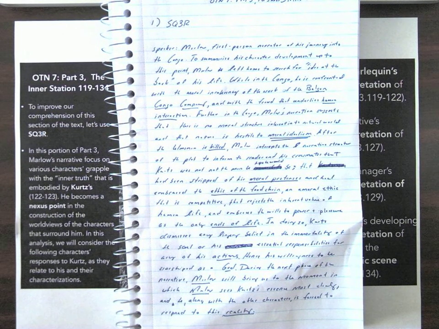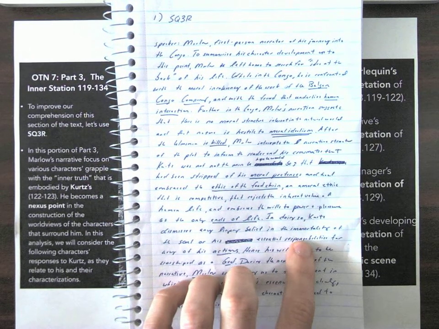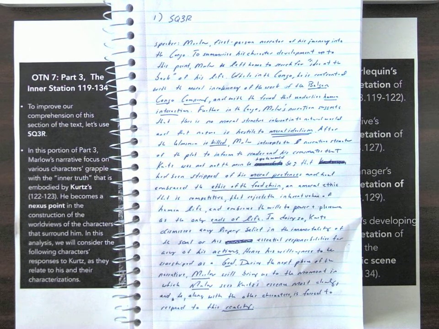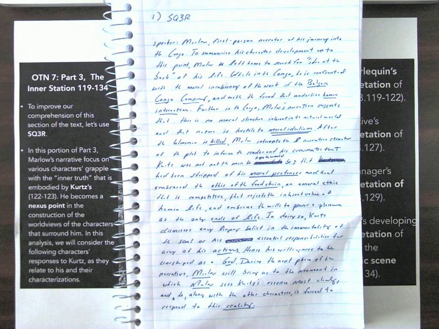And in doing so, Kurtz dismisses any lingering belief that he might have had, or that might have motivated him early on in his life, in the immortality of the soul or the inherent value of human life, or the human spirit, as it's often referred to in colloquial armchair philosophy.